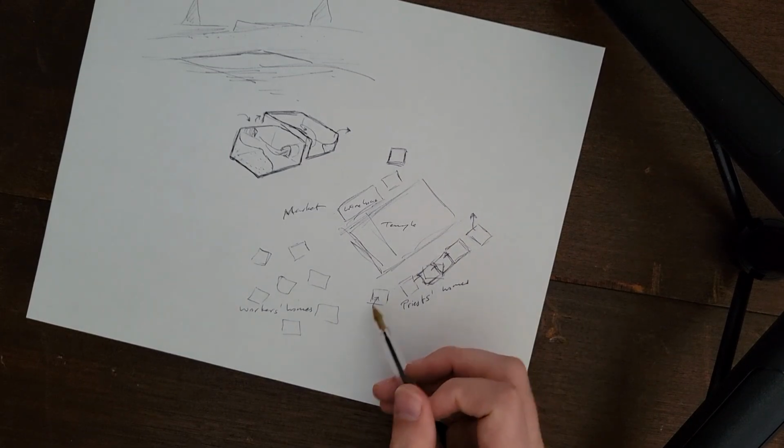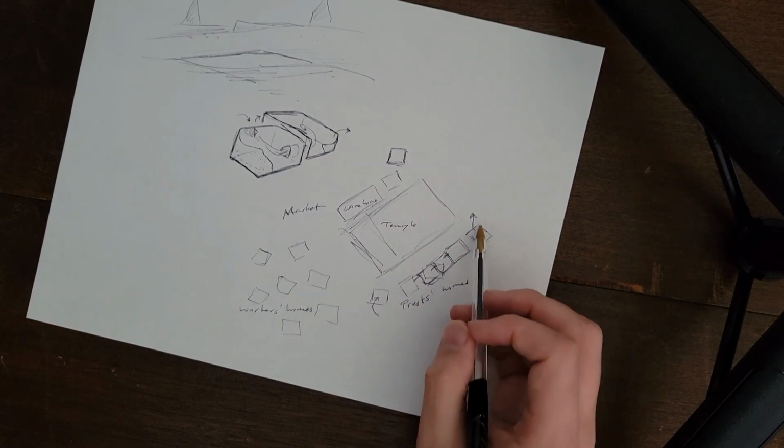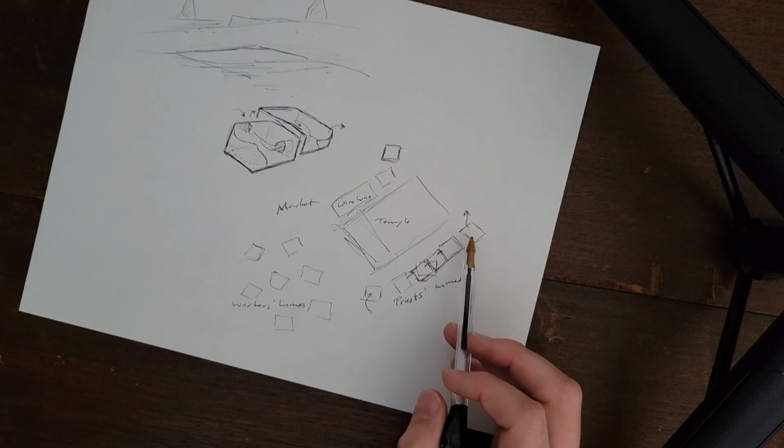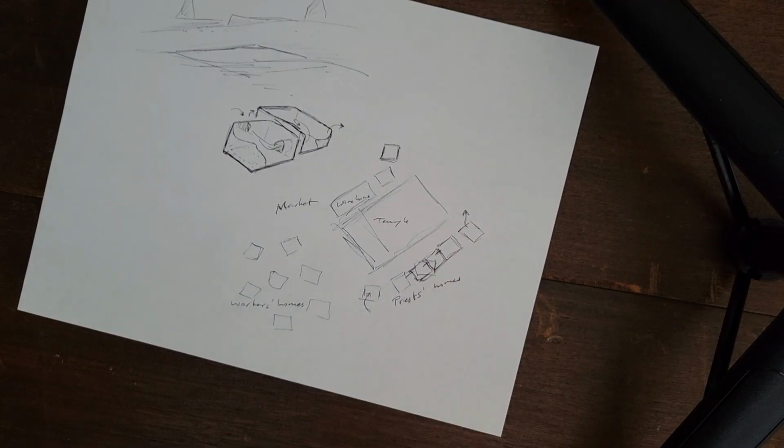Like the murderer snuck in here and walked out wearing priestly garb, so everybody just thought it was another priest coming out.